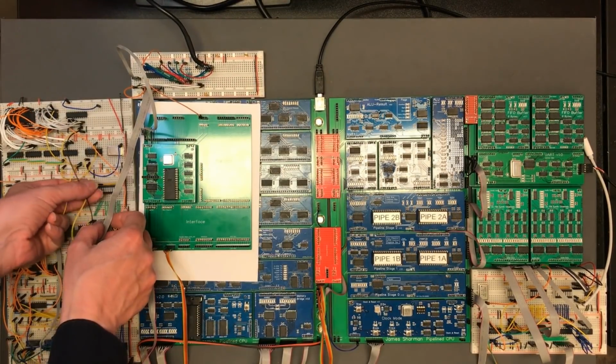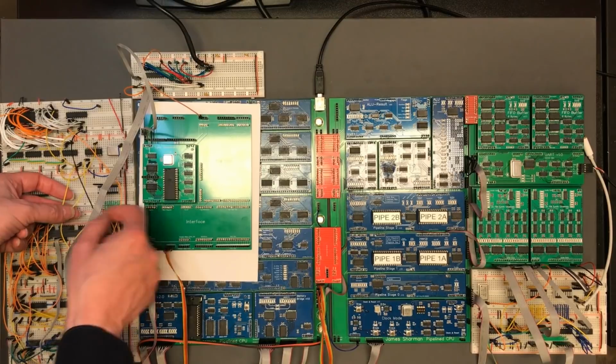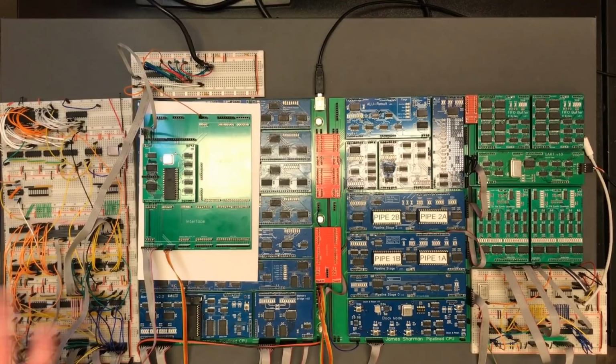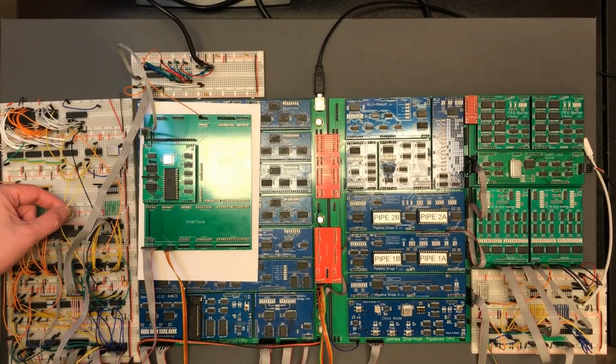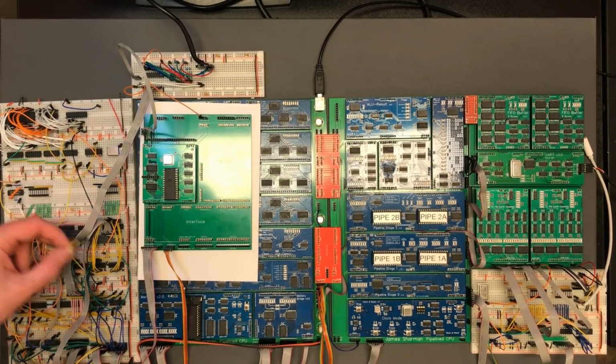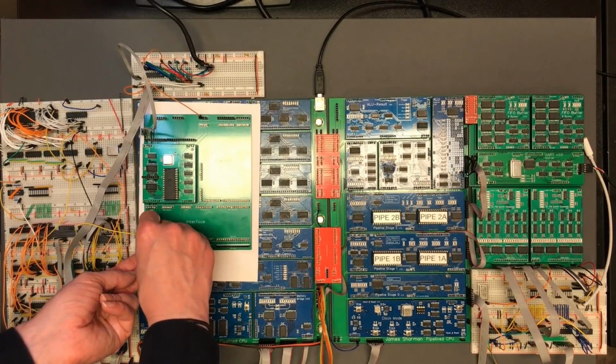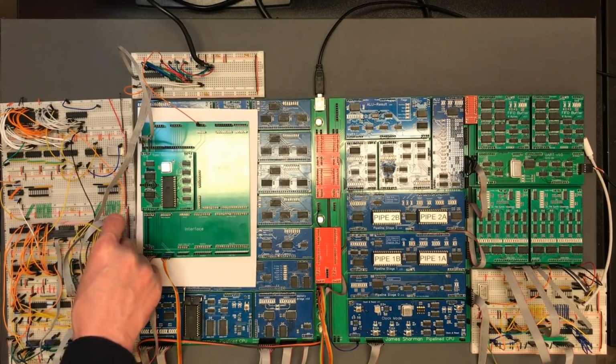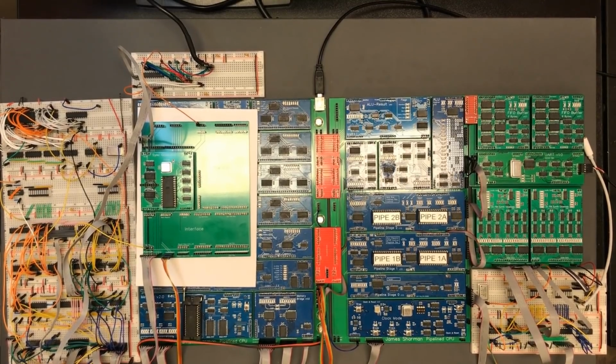Now we've got 1, 2, 3, 4 wires coming downwards, and we need to remind ourselves what they are. Well, that's the clock at full speed. Pick that up off the interface board, I think. May need to go elsewhere for that when we actually do the interface PCB.